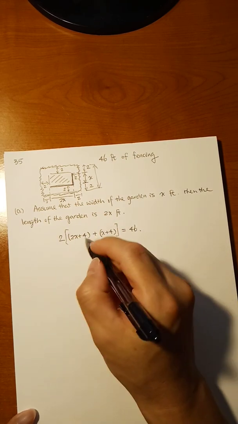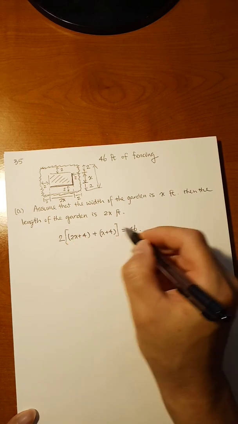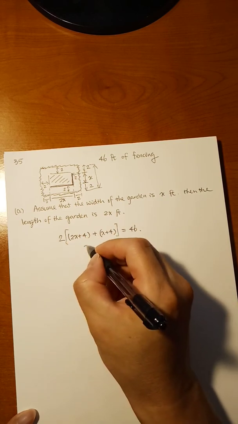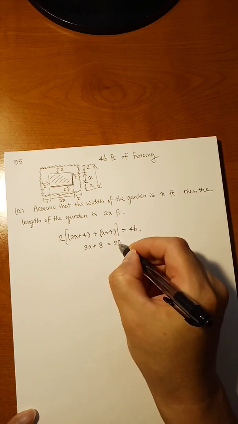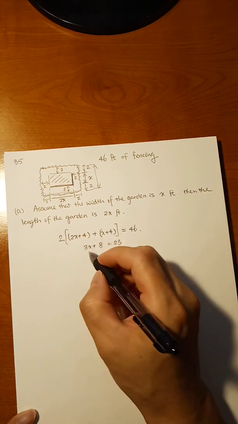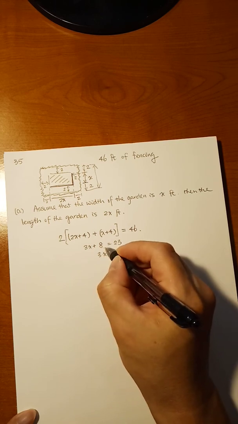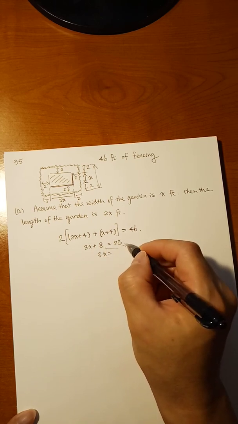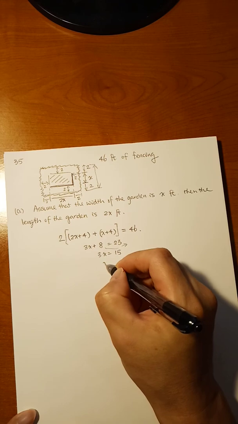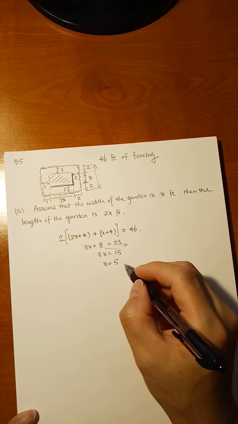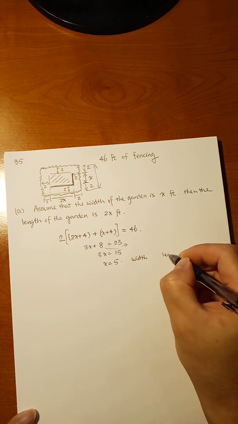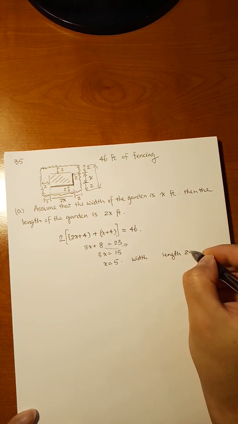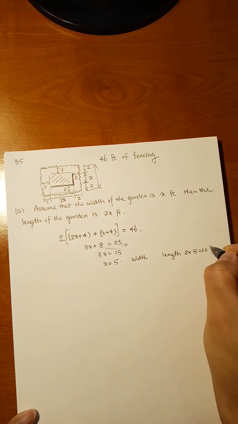All right, and then you solve it. You divide both sides by 2, you get 2x plus x is 3x plus 8 is equal to 23. 46 over 2 is 23. So 3x is, you move 8 to the right side, 23 minus 8 is 15. So x is 5. X is 5. This is a width. Then the length is 2 times 5 is 10 feet.